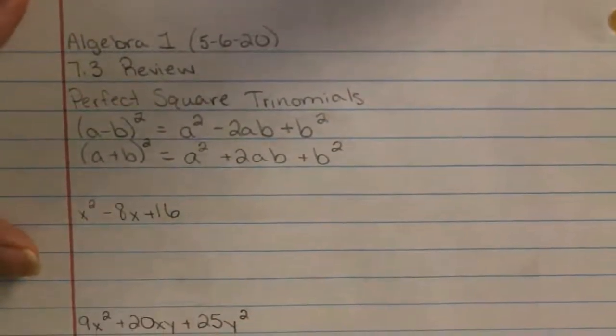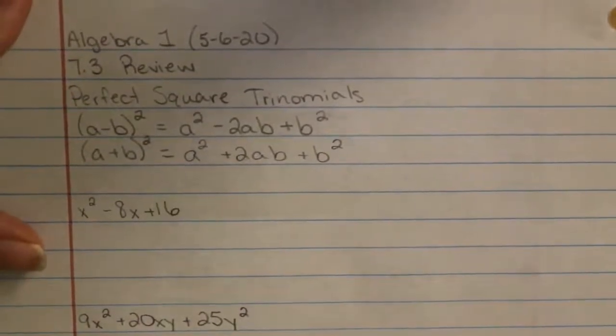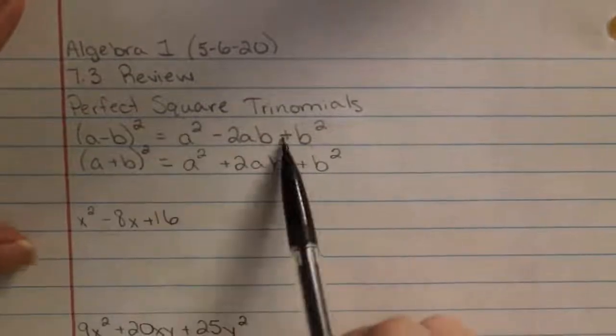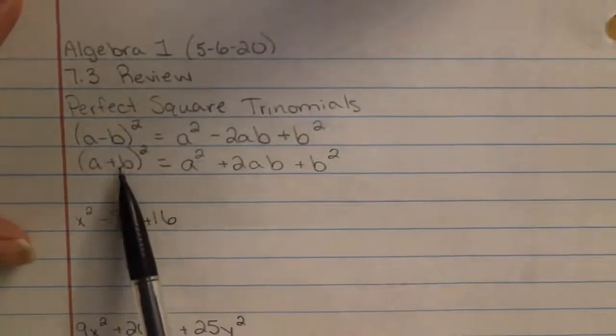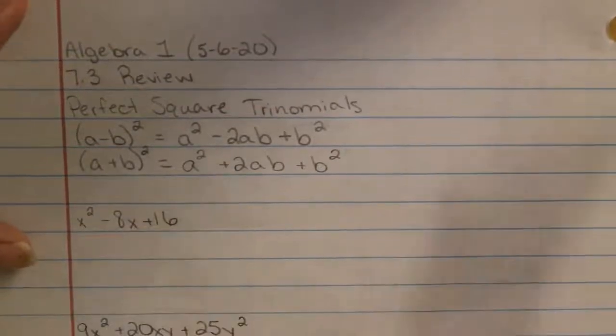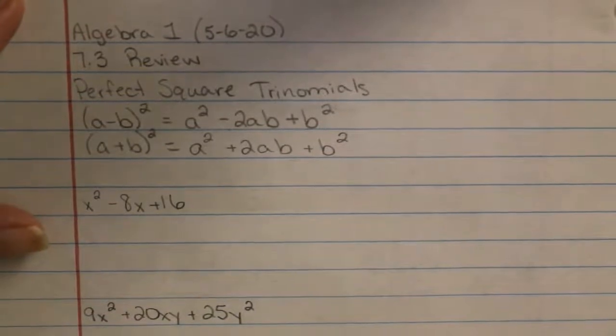So you have (a minus b) squared, and it ends up being a squared minus 2ab plus b squared. I also put the one with the plus. Notice the only thing that changes here is plus goes with plus, minus goes with minus. So what does all this mean? Well, here's what we do.